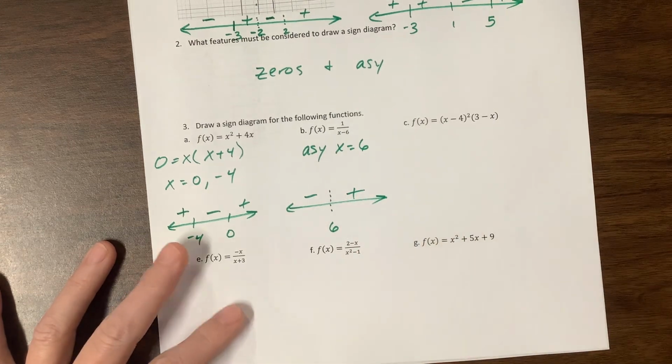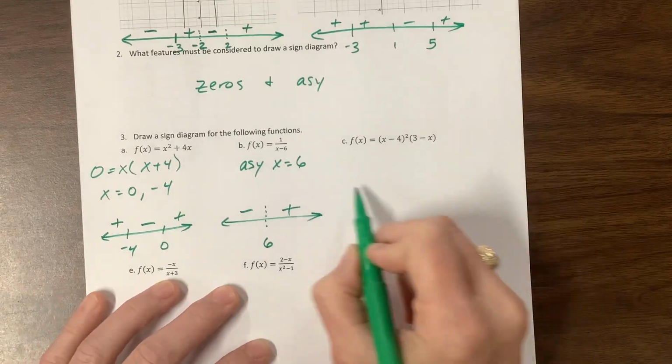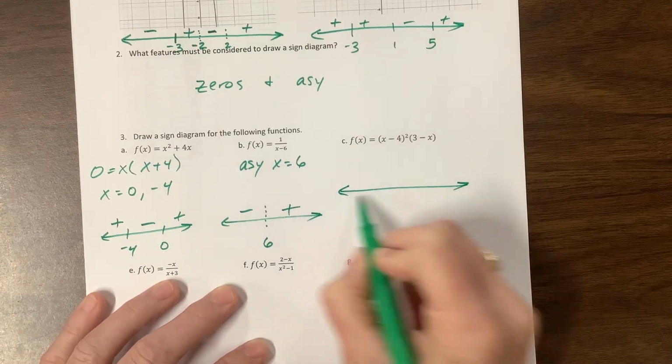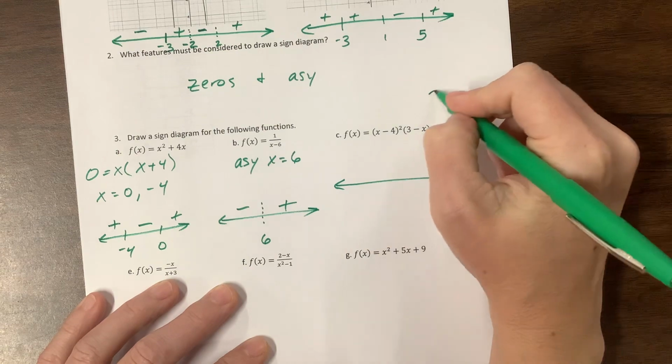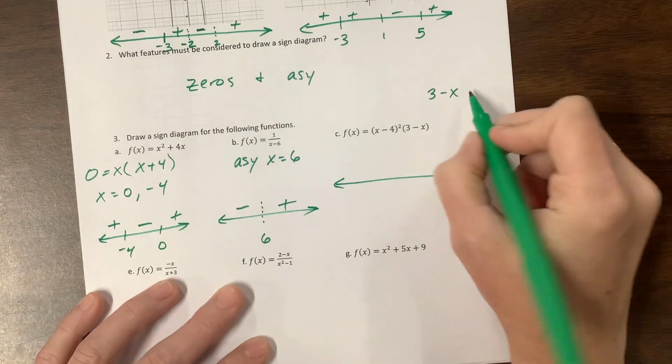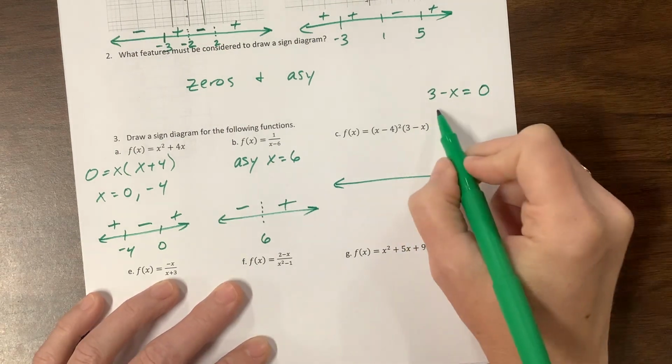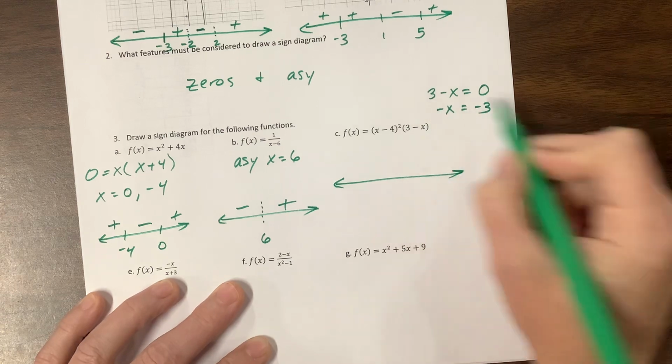That all stays positive. And then next one here, okay, so I have 3 minus x. I do this on purpose to make sure you're paying attention, because I'm not a nice person.